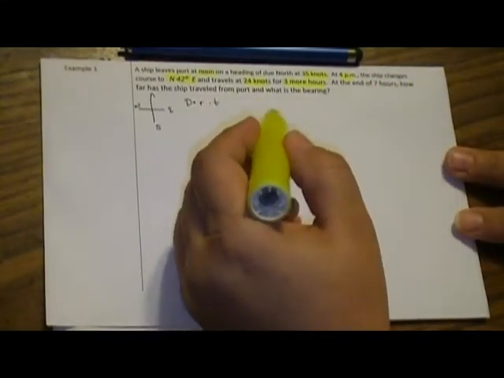So let's look at this first problem. A ship leaves port at noon, and I'm going to highlight parts of it, on a heading of due north at 35 knots. At 4 o'clock, it changes directions and goes north 42 degrees east and travels at 24 knots for 3 more hours. So I'm just highlighting the important information. At the end of 7 hours, how far has the ship traveled from port and what is its bearing?